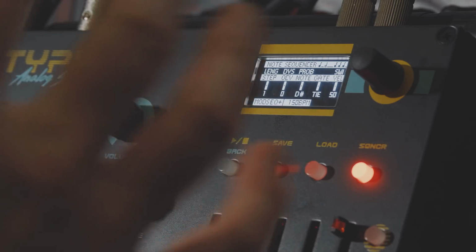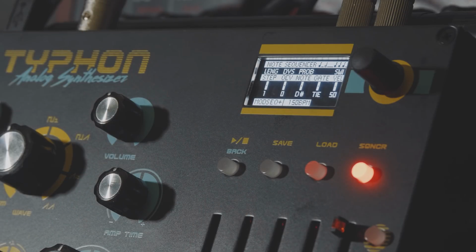So I can have modulator 1 modulate one oscillator, modulator 2 modulate the second oscillator, but then I've got the step sequencer of the synth itself, and I can combine all 3 of those at the same time to come up with something a bit more crazy.